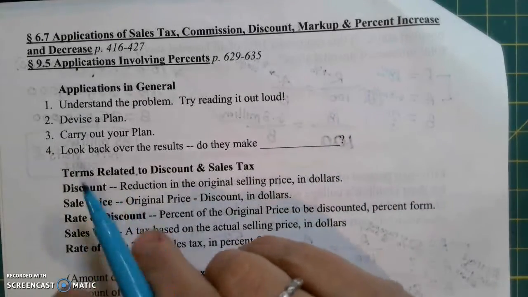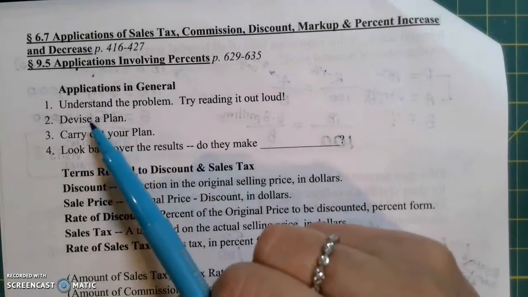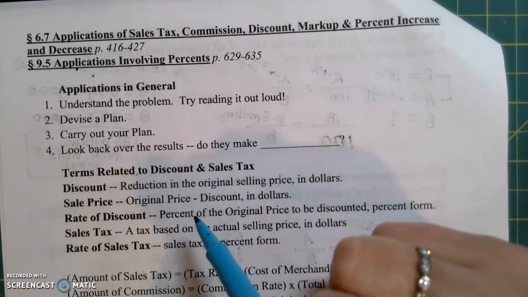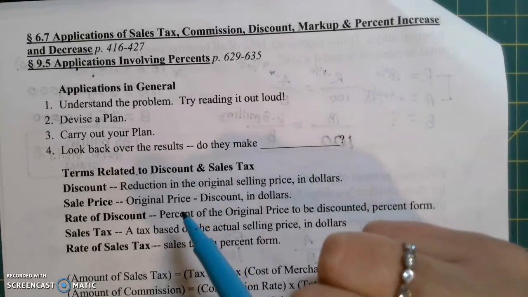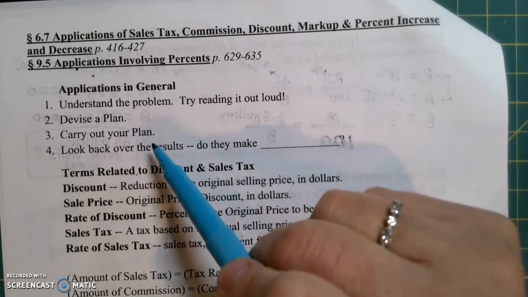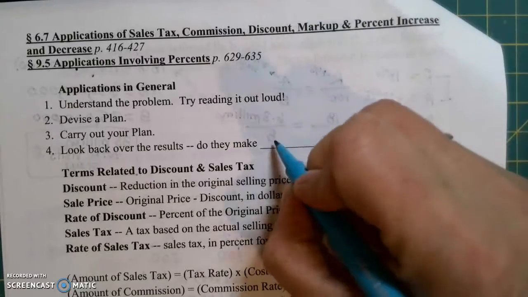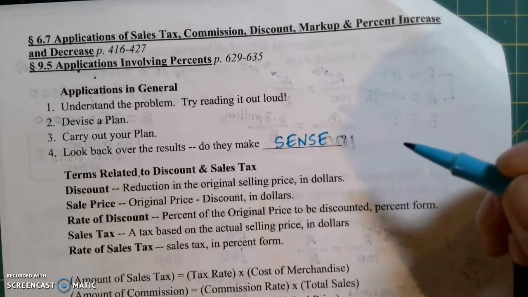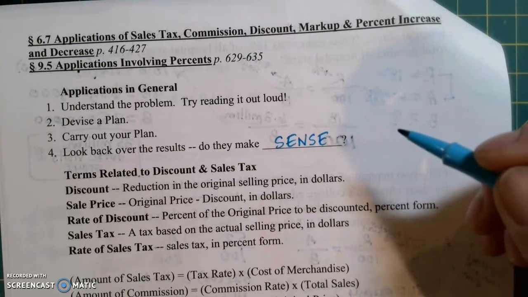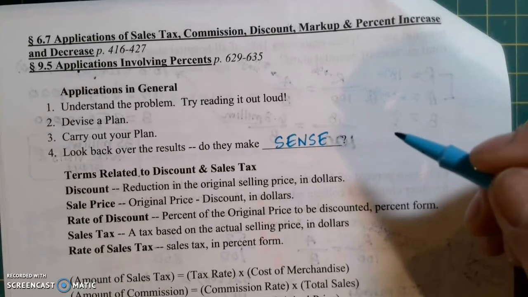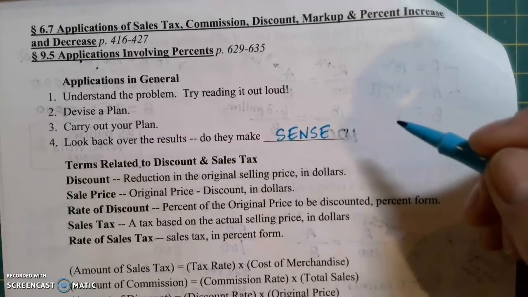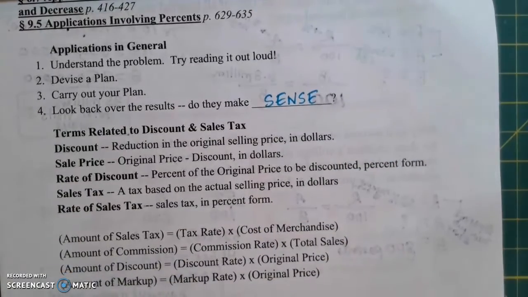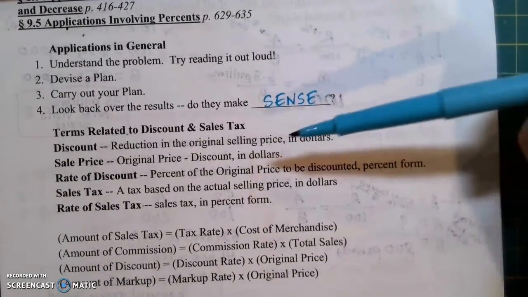All right, so when you're looking at applications, remember that it's really important to understand what's going on in the problem. And remember, I do recommend really reading out loud if that's an option wherever you're studying. Figure out what your plan is, actually do the plan, and then look back over your results. And you really need to look and see, do they make sense? Because if you get, for example, a sales price that is larger than your original price, then that wouldn't make sense. So that's going to be a hint to you that you've misplaced some of the information that you were given in the problem.